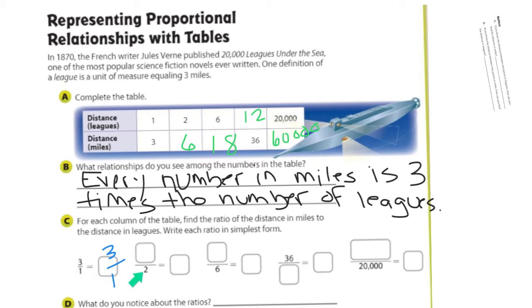So here we have 2, of course, miles to leagues. So 6 is going to be our leagues, and I can reduce that down into 3 over 1. The next set, we have 6 and 18. So keep in mind that the leagues go on the bottom, miles go on the top.